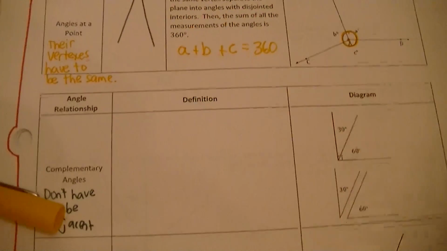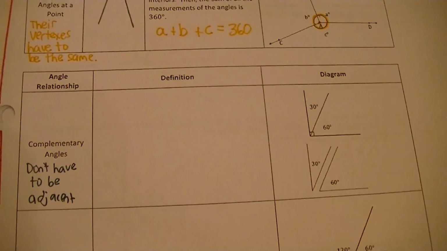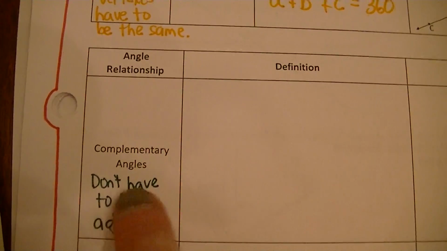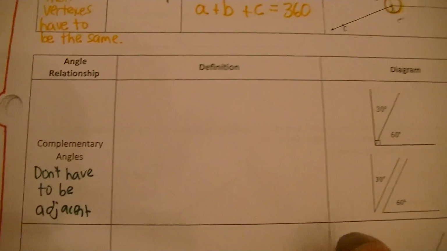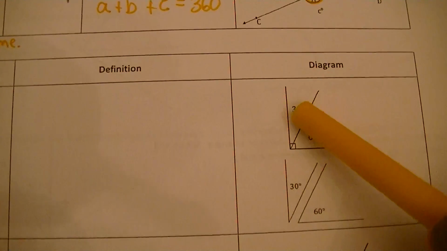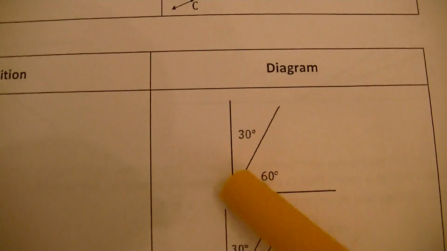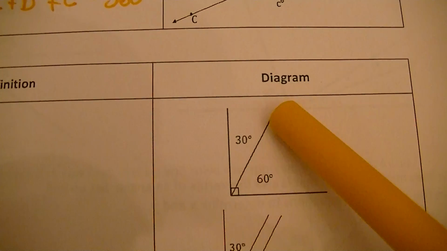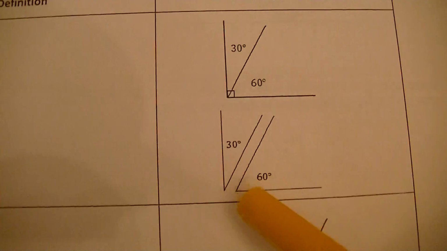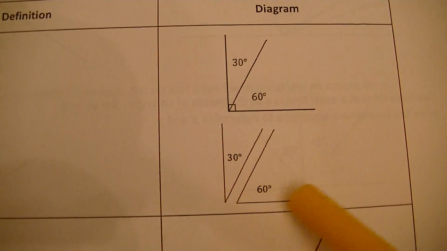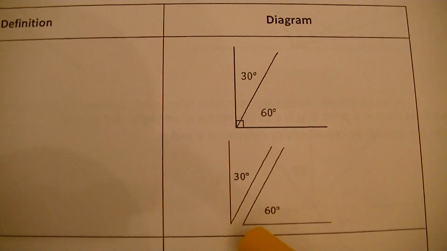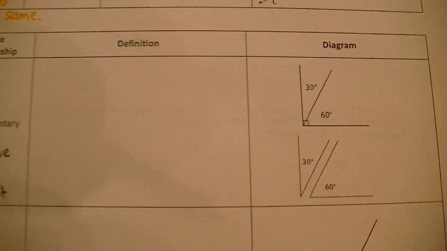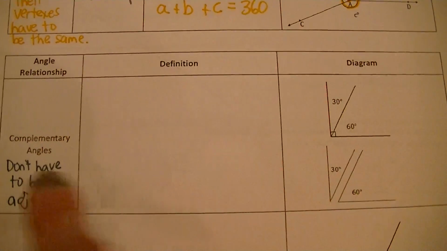All right, the next section, I want you to write this in right here. We're going to talk about complementary angles. And they don't have to be adjacent, so let's go ahead and look at the picture. See right there? This 30-degree angle and this 60-degree angle, those are adjacent. They share that common side right there, okay, that ray. Whereas right here, this 30 degrees and this 60 degrees, they are not adjacent because they are not sharing the same ray or side.